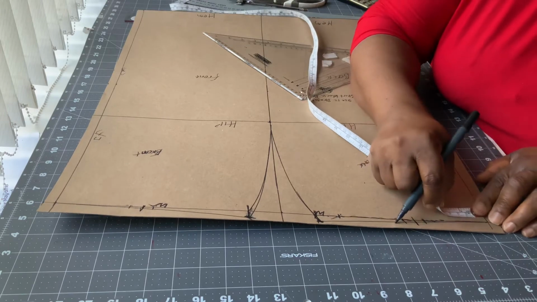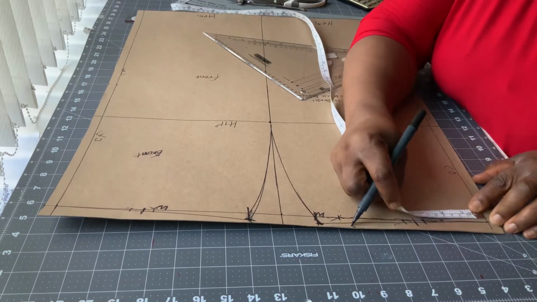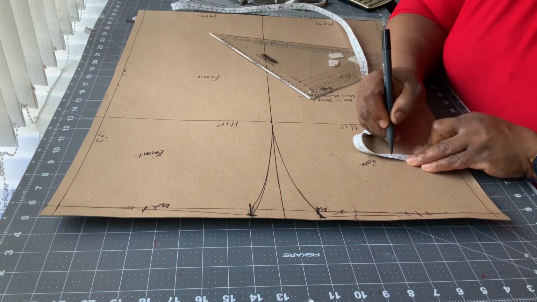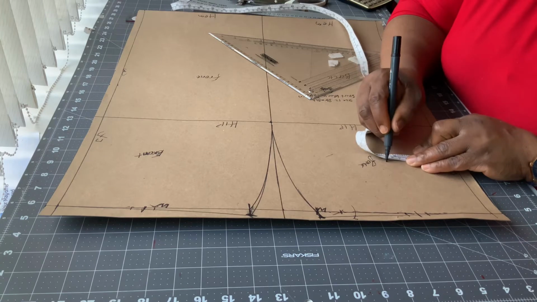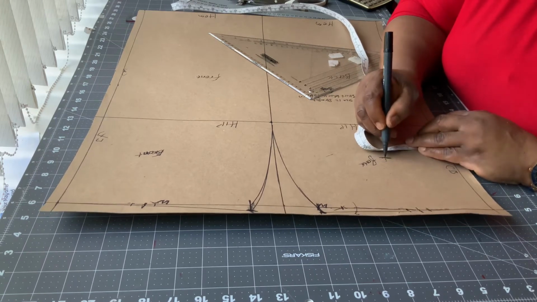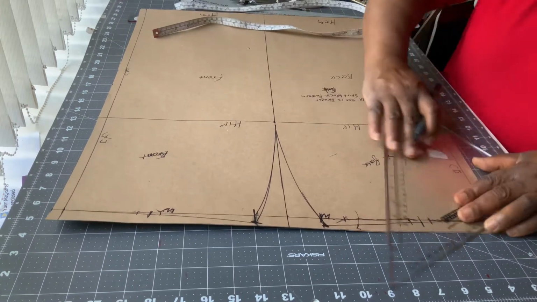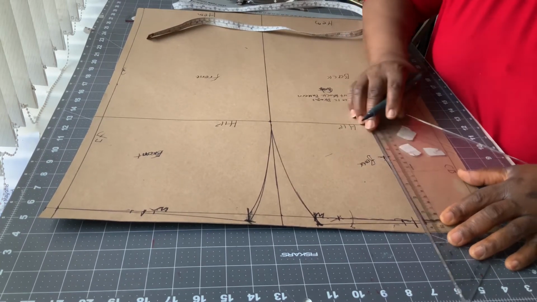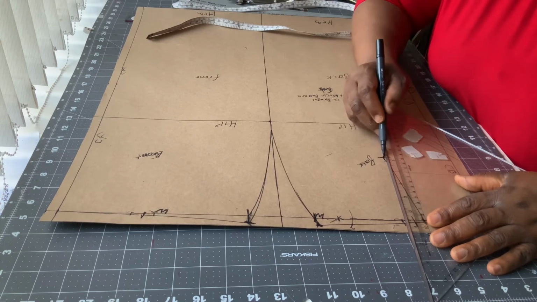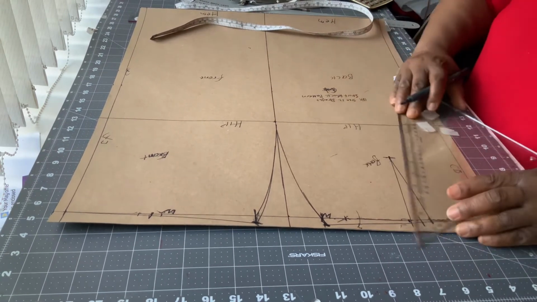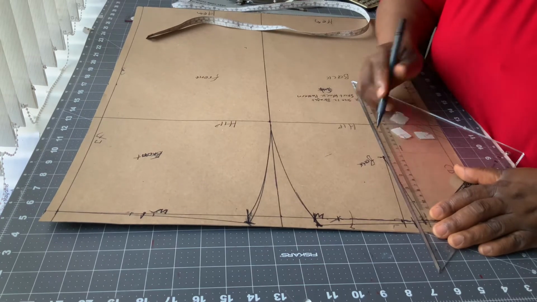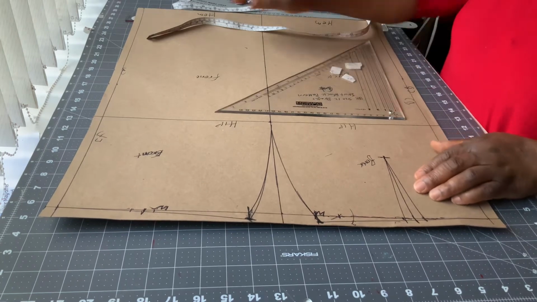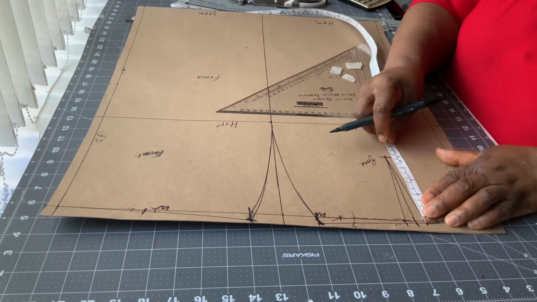The measurement to the half inch is 3.5. So that's the back dart. The back dart is 5 inches.